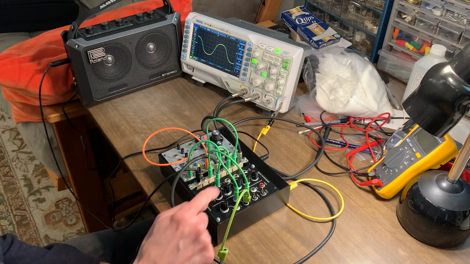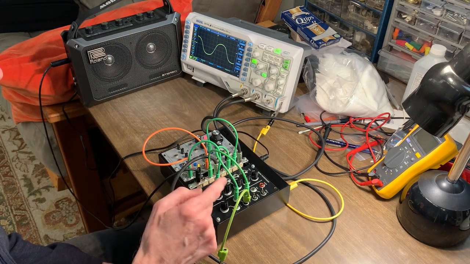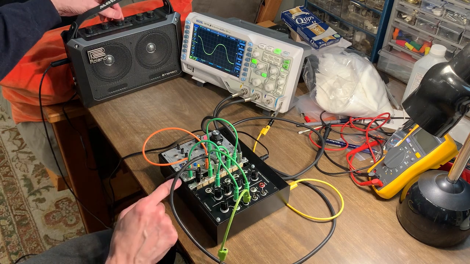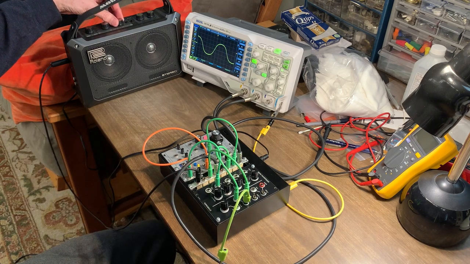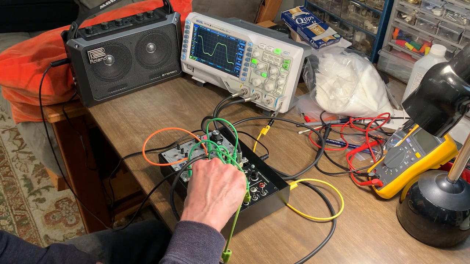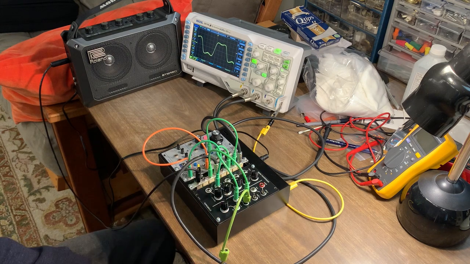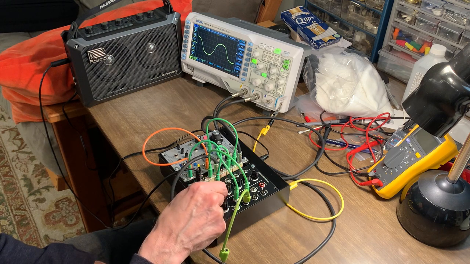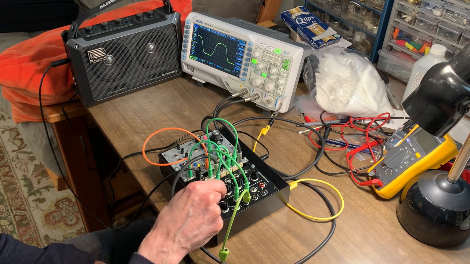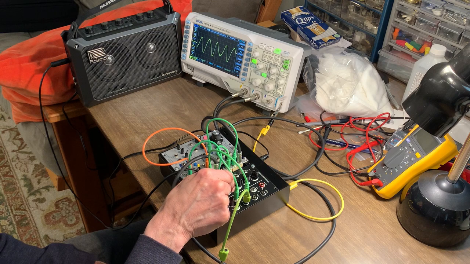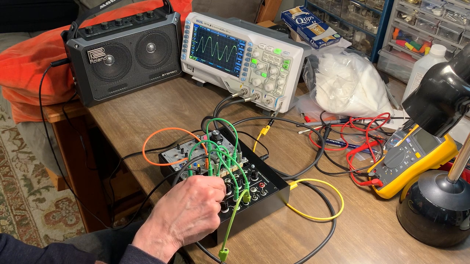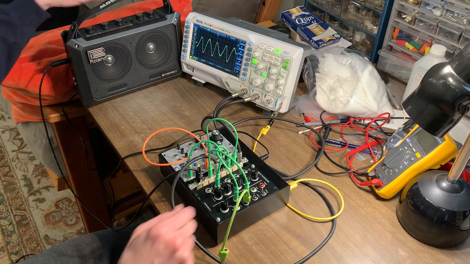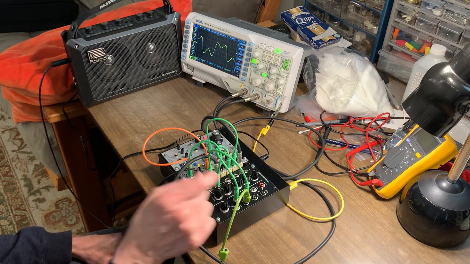Now, the only attenuated CV input, actually there's 2. Well, there's one attenuated CV input, and that one's here. So if I bring up the volume, and I've got a little LFO going here, I'm going to put that in. What it's doing is just adding to the offset.